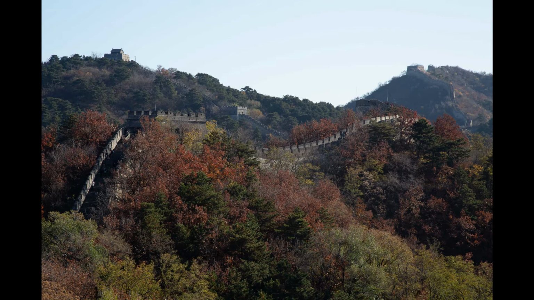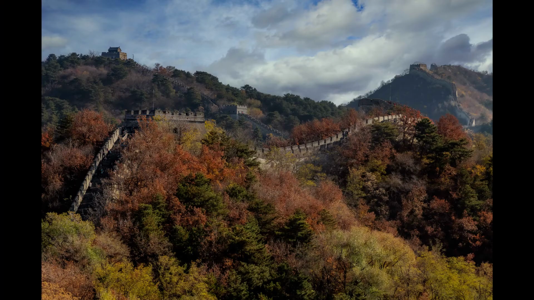So what we're going to do is to take this raw image taken in the Great Wall of China in November, and as you can see, it has a very bland sky. We're going to go into Lightroom first. We're going to do my initial edits in Lightroom. And then we're going to take it into Luminar to add a better sky to the image and end up with something like this.